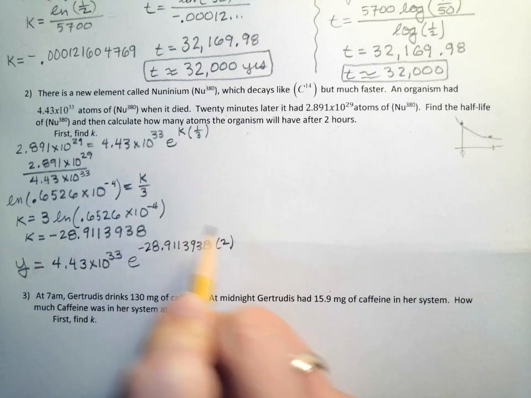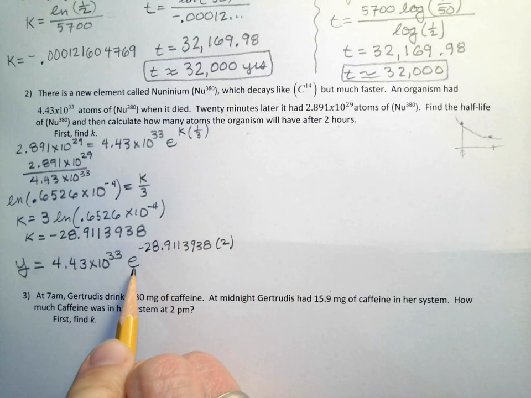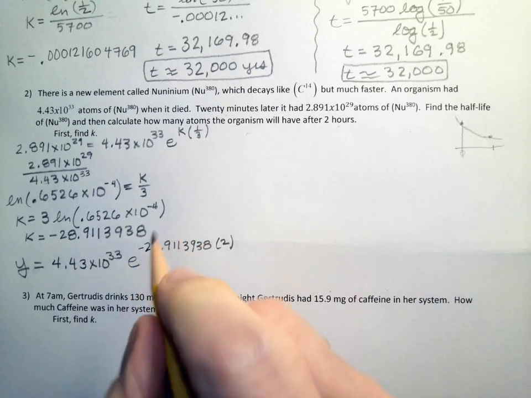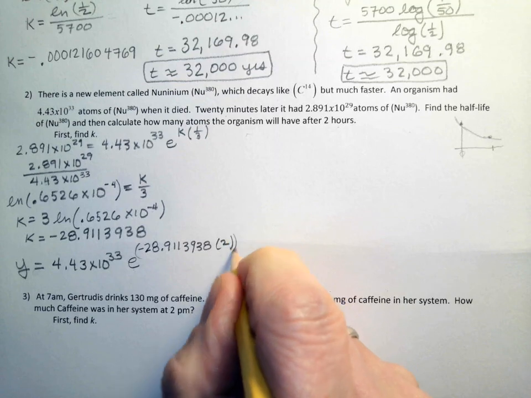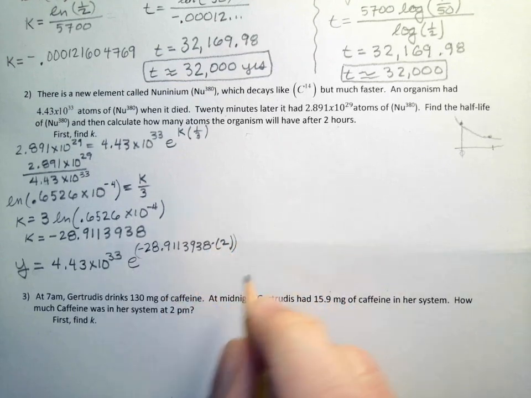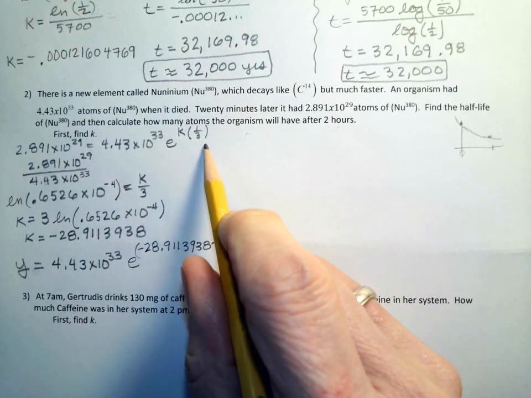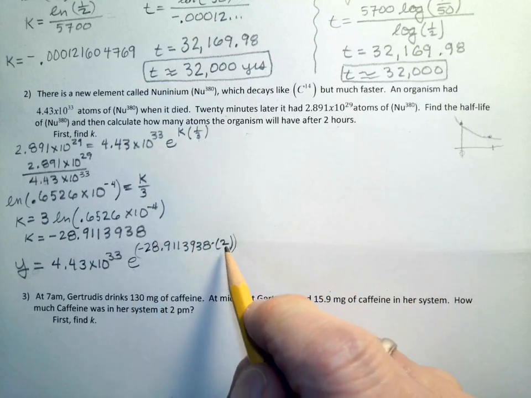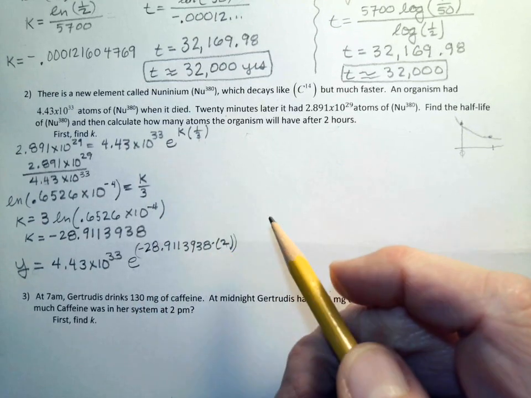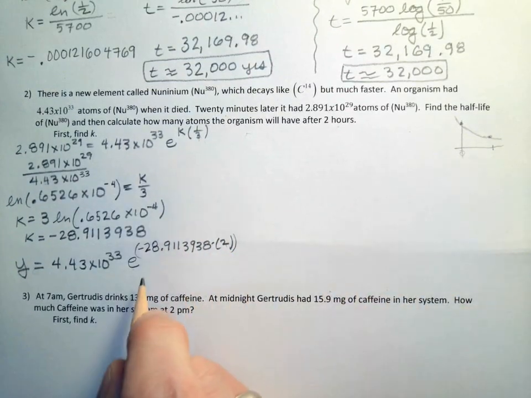And then that's just all pure calculator work. Be careful when you hit your E. Make sure you're putting this stuff in parentheses, multiplying those two things. Again, we're using hours, 1/3 of an hour for 20 minutes, and 2. And so what do we get?